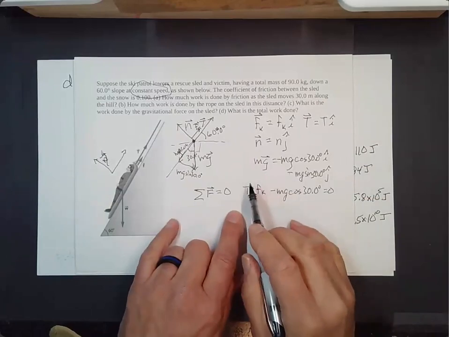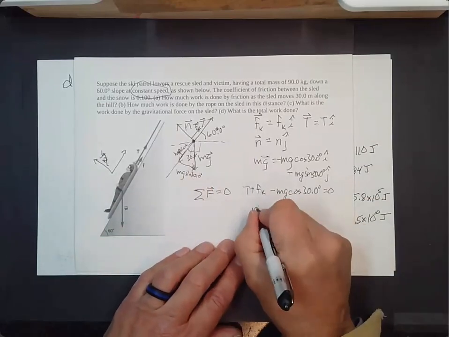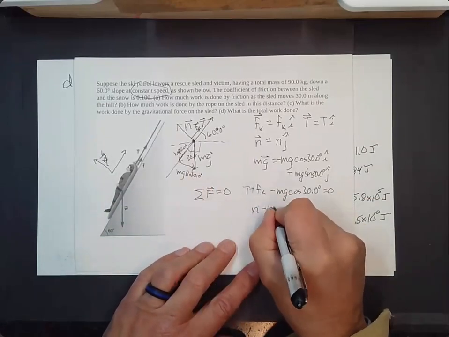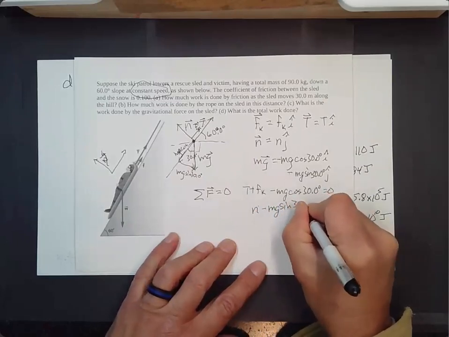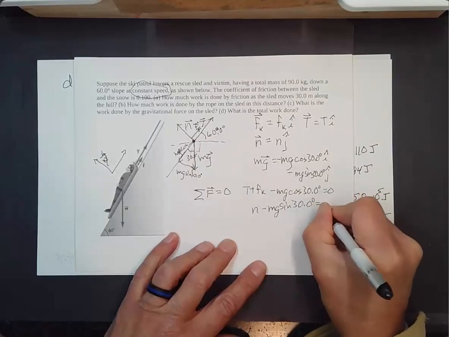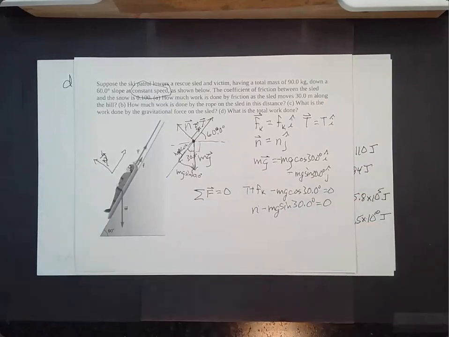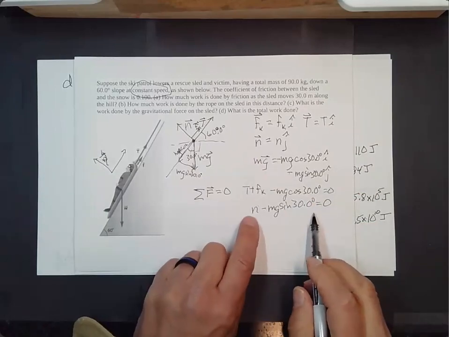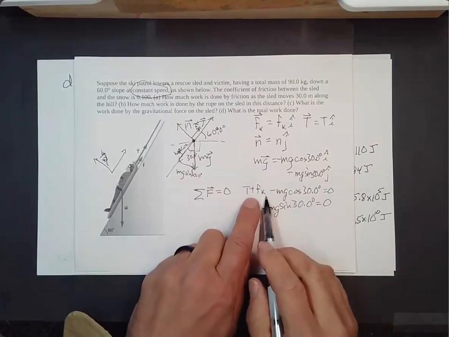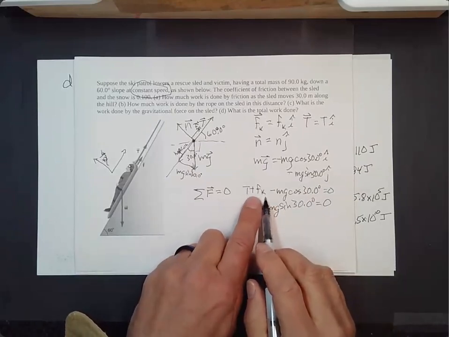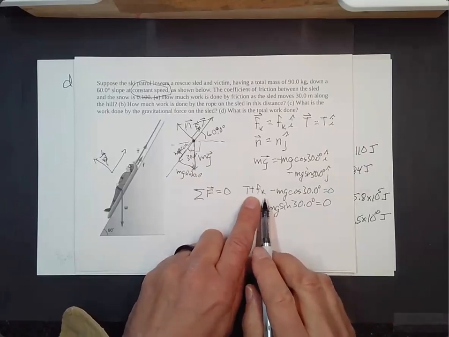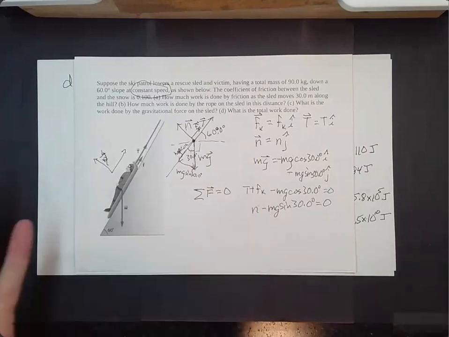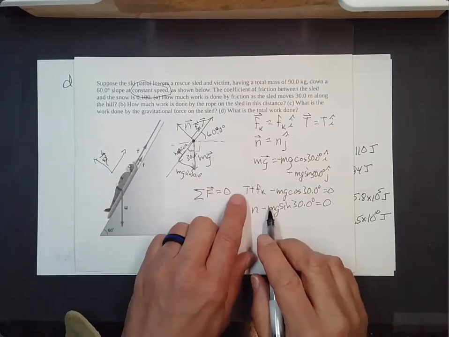In the j hat direction, I'll have N minus mg sine of 30.0 degrees is equal to 0. And this lets me know the normal force. The frictional force is going to equal N times mu sub k. So I think we can figure out what the tension is.